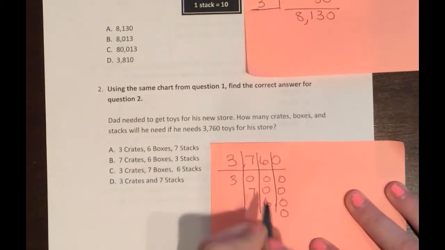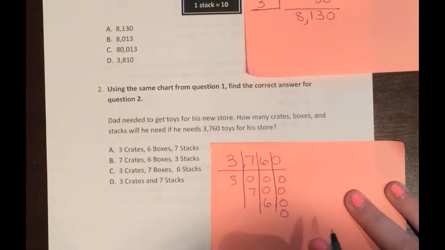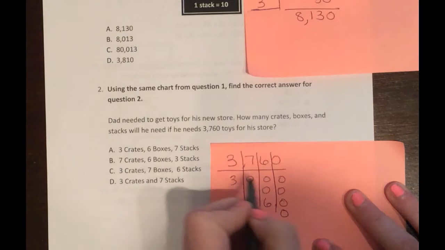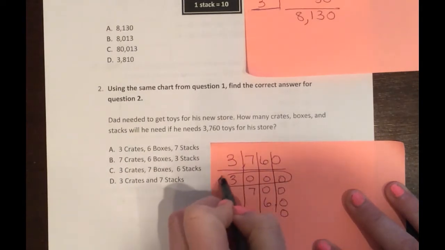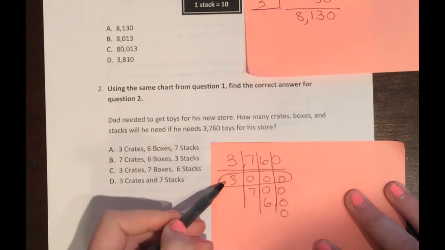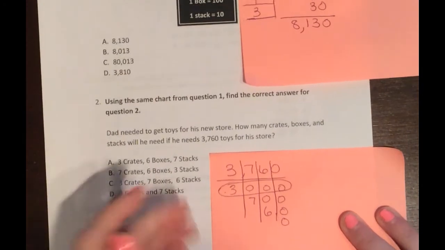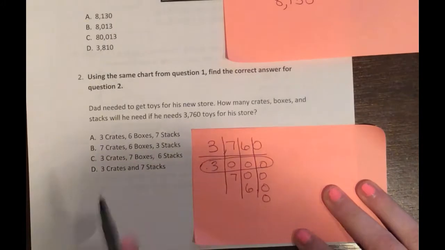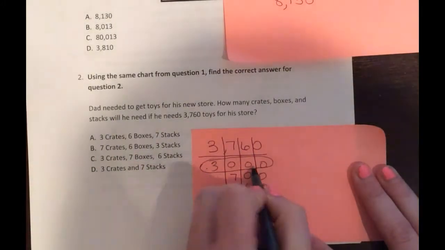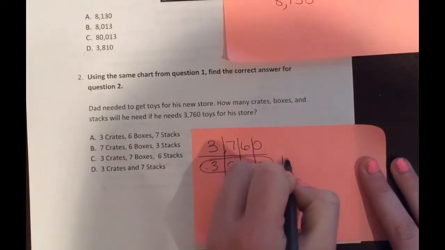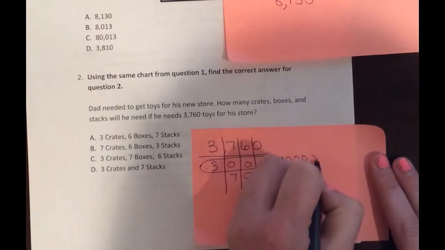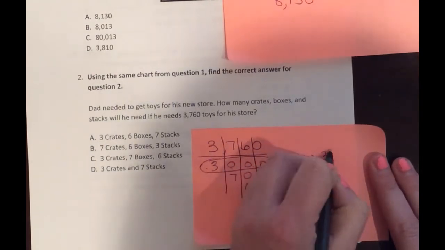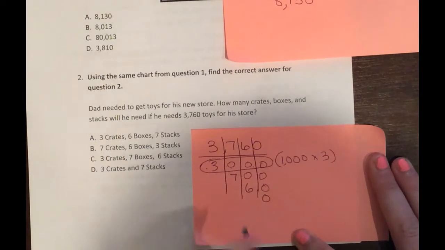Okay, and now I'm going to look at my individual place value values. I'm going to circle 3,000, and I know that thousands are represented in the top chart by 1,000. So if I have 3,000, I know that I have 1,000 times 3, or 3 groups of 1,000.